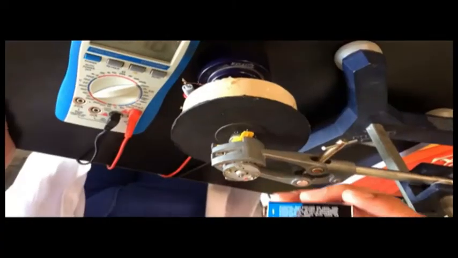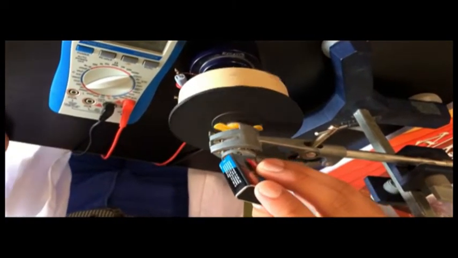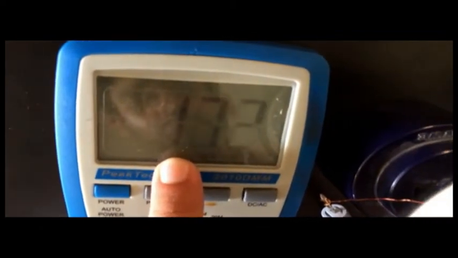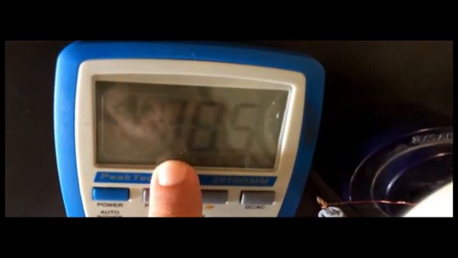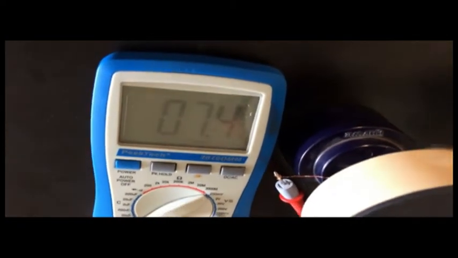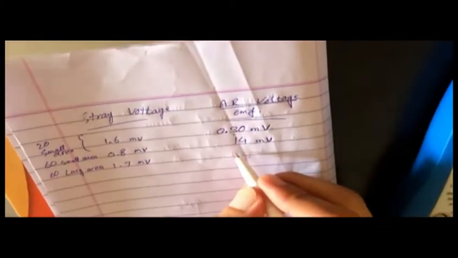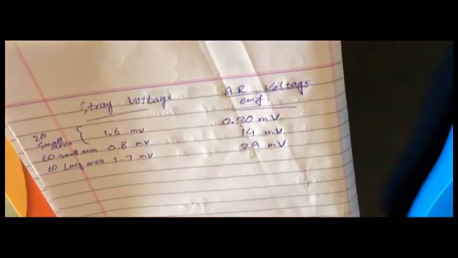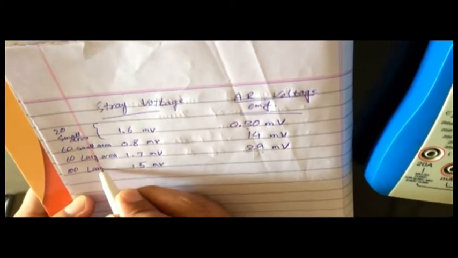So now as soon as I attach my 9-volt battery to this motor, this unit is going to rotate, and you can see that we can get a maximum of 28 millivolts with this rotation. So I write it here, we got 29 millivolts maximum. As you can see, for this coil our stray voltage is stable at 1.5 millivolts. This coil has 100 turns and a large area.